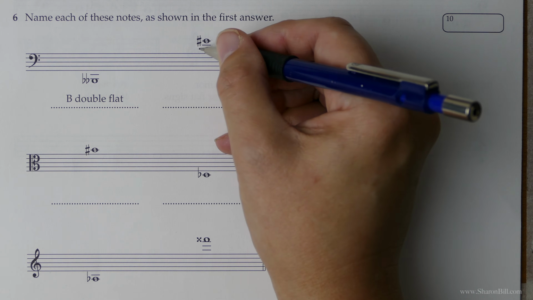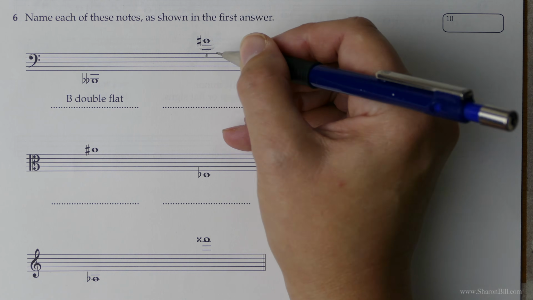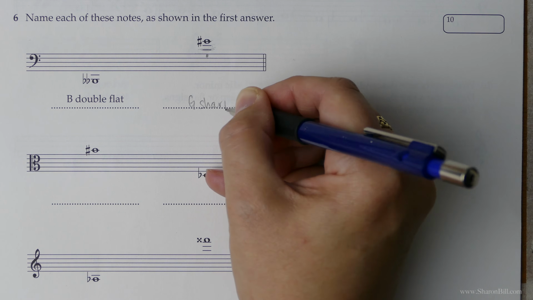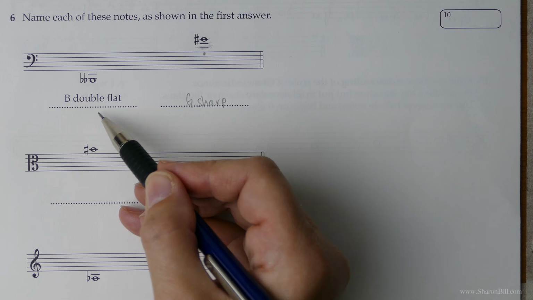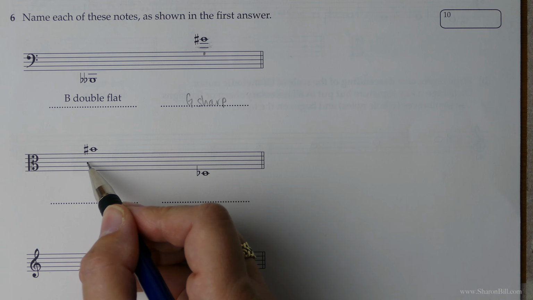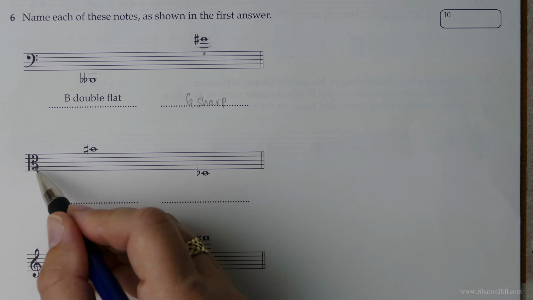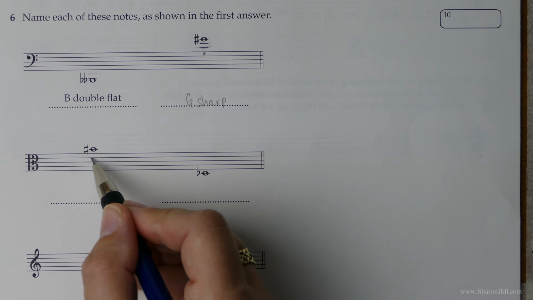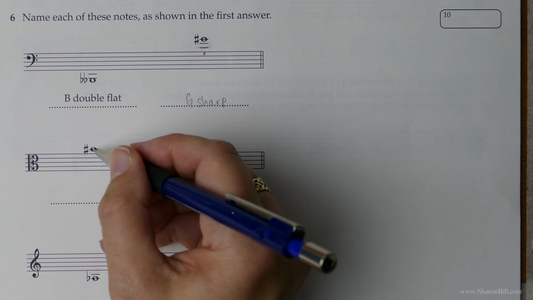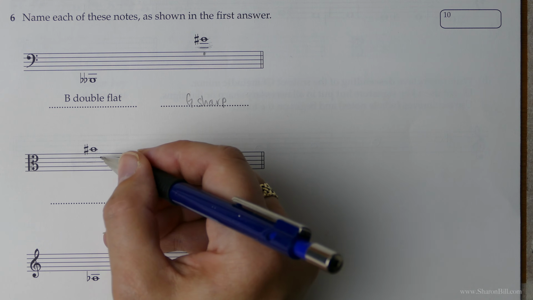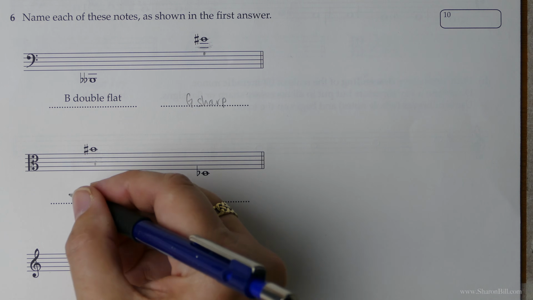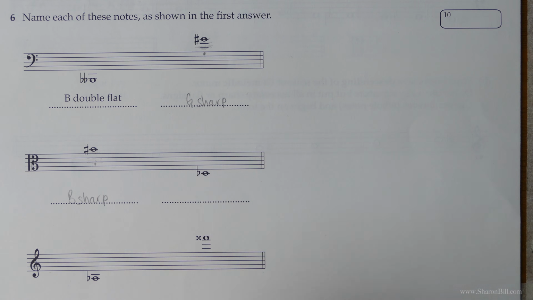1, 2, 3, 4, 5, 6, 7, 8 takes us to here. So we know that we're on G, an octave higher. So it's G sharp, and I'm going to write that word in full, not use the symbol as they've done. Just follow their example here. So here we can either count up and think this is C, middle C here in the alto clef: C, D, E, F, G, A, B. Alternatively, we can count down an octave, 1, 2, 3, 4, 5, 6, 7, 8 takes us to the B below middle C, and then of course there's the sharp sign, so we know that that's B sharp.